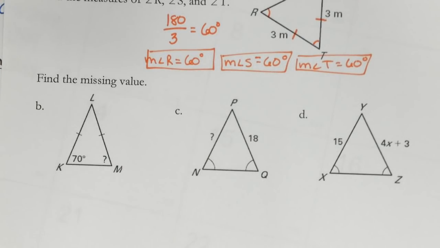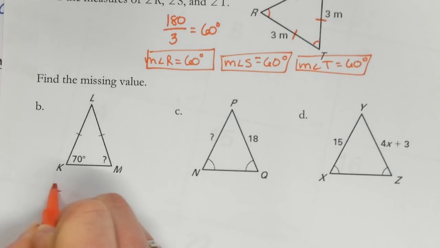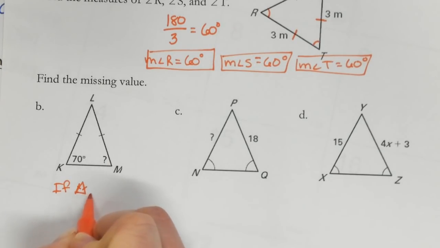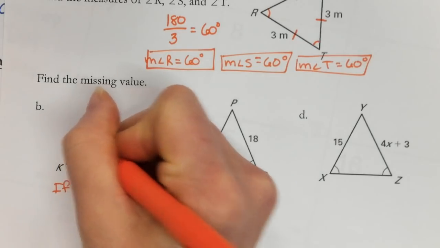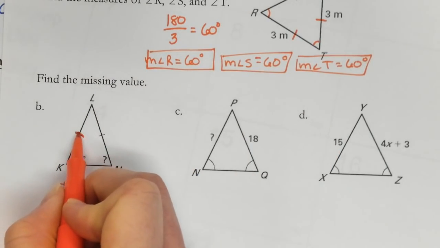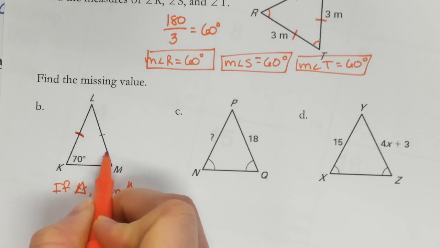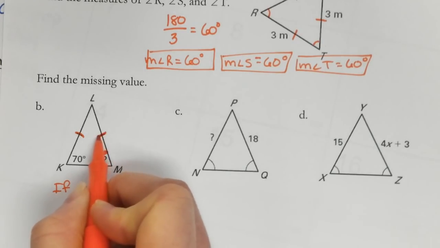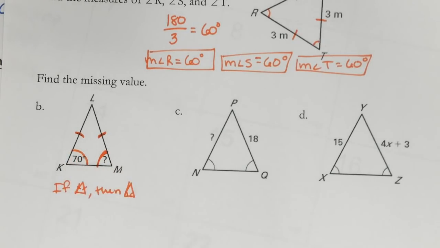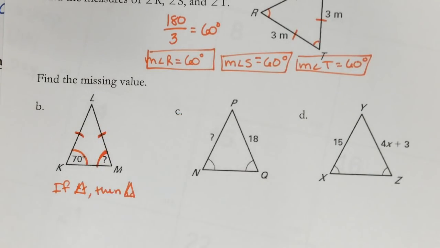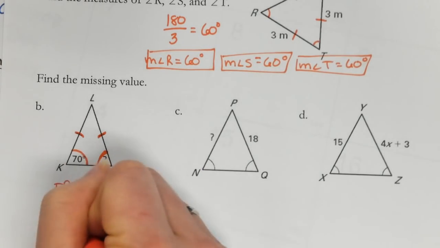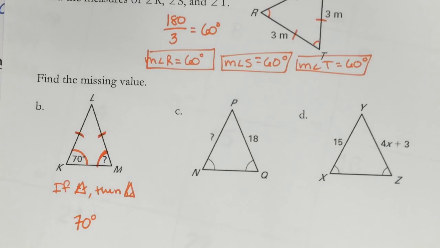Alright, find the missing value. So I'm going to write down the if-then statement to help us remember that. If 2 sides are congruent, then 2 angles are congruent. If you're confused of which 2 angles, this is a tick mark. It goes to this angle. This one goes to that one. You can kind of think about it as an arrow. It points to the opposite 2 angles. So your question mark is going to be 70 degrees.